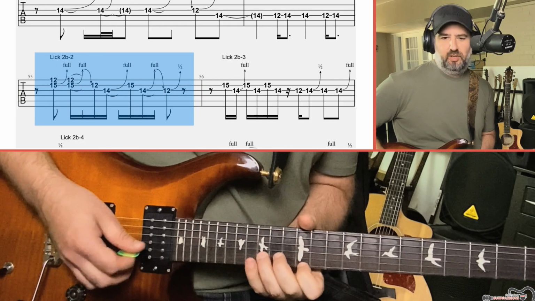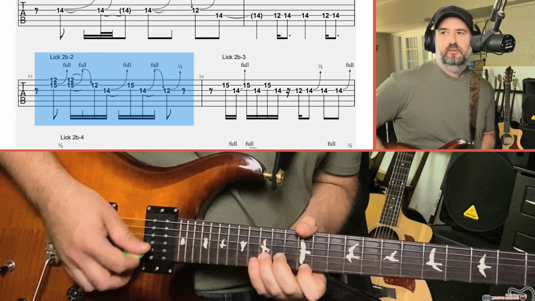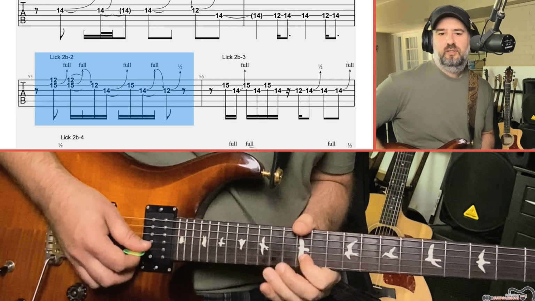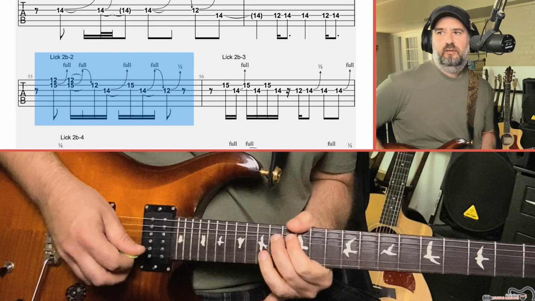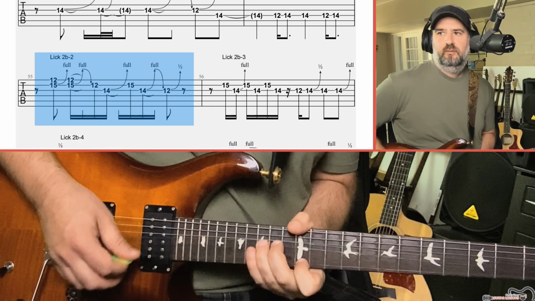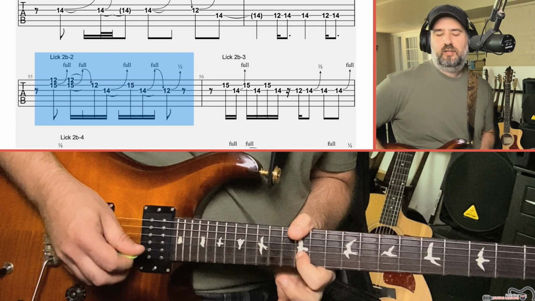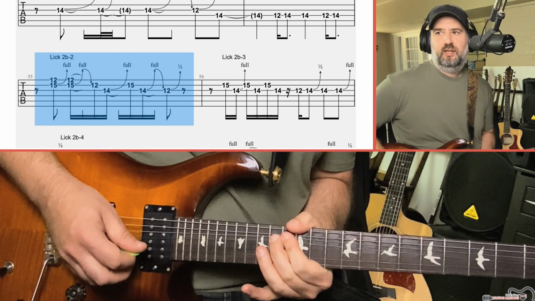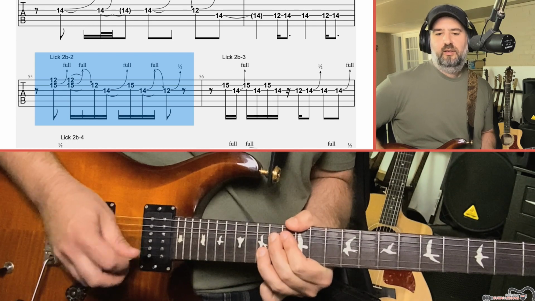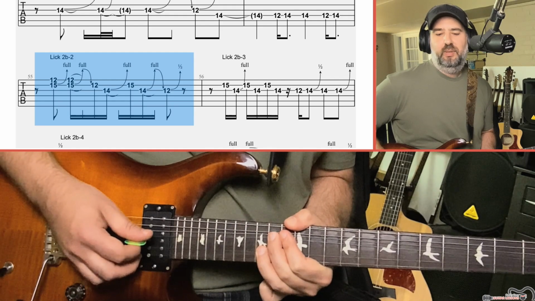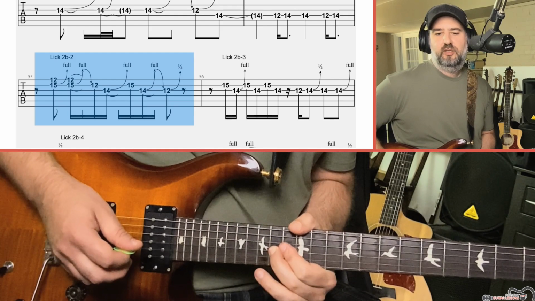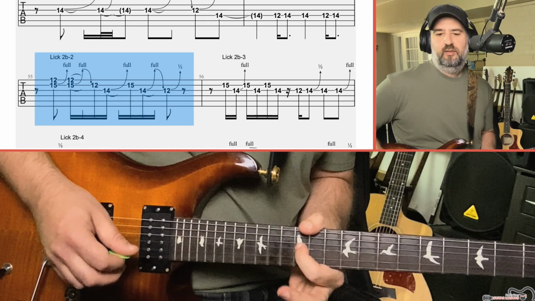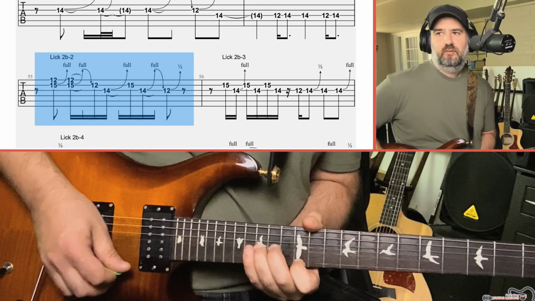Okay, so that's similar, right? Double stop. Twice. And then pick 12 of the B, 14 bend, hold it, play 15 of the B, bring that 14 of the G down, and then 12 of the G.